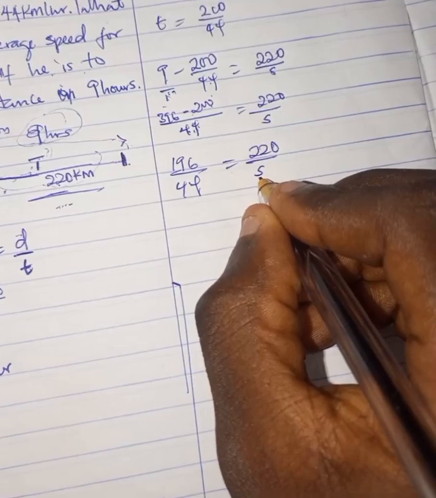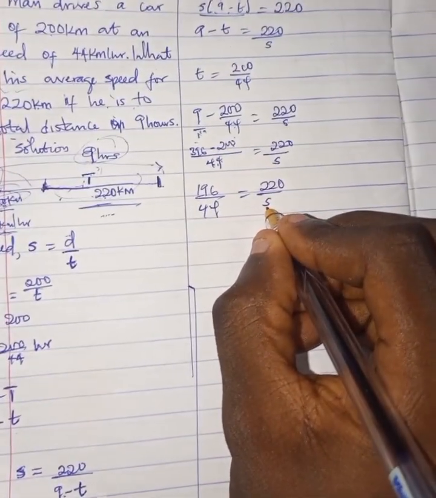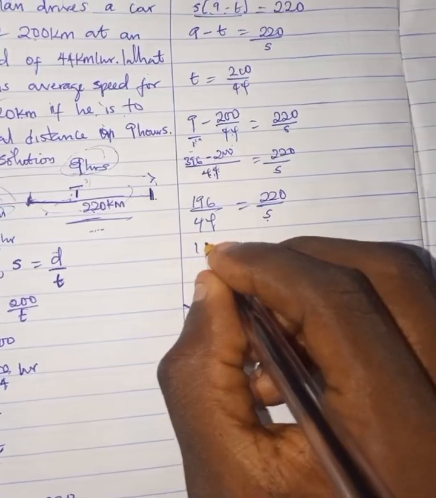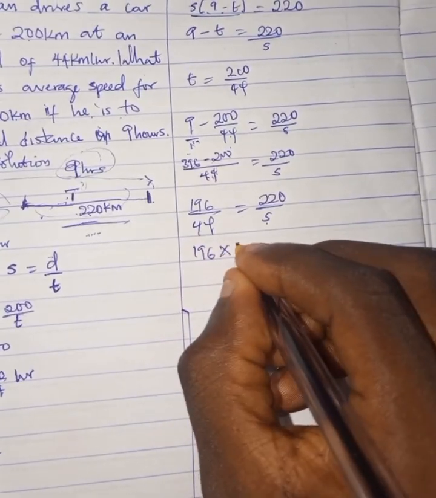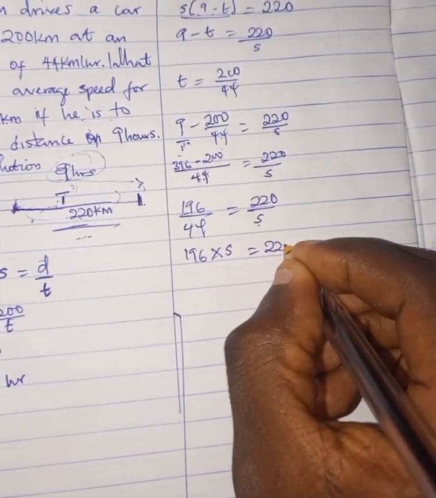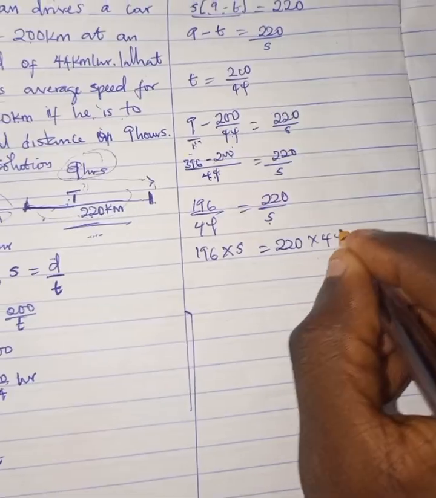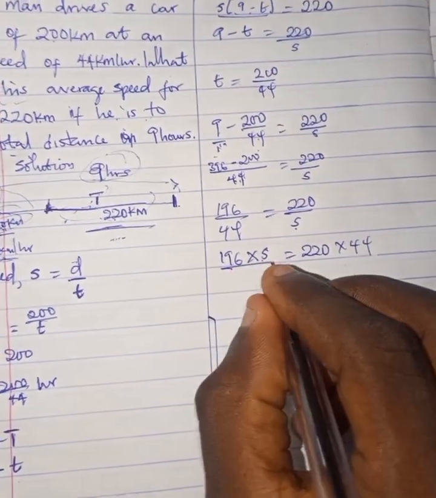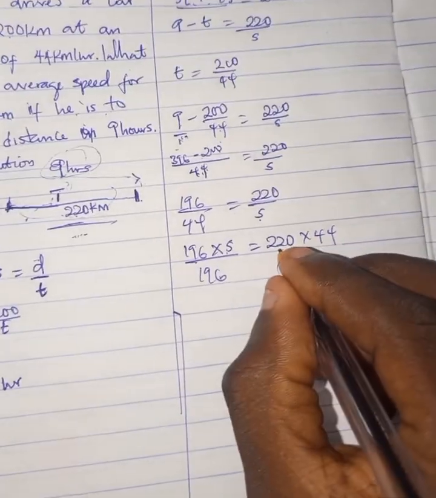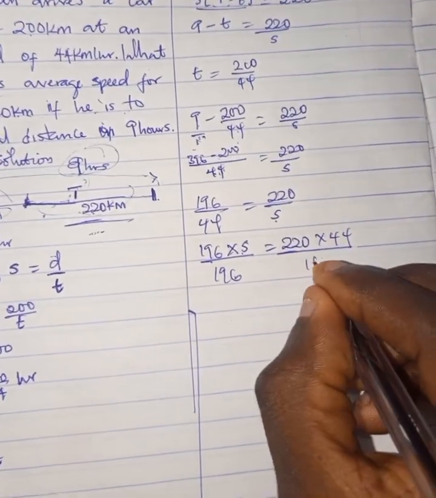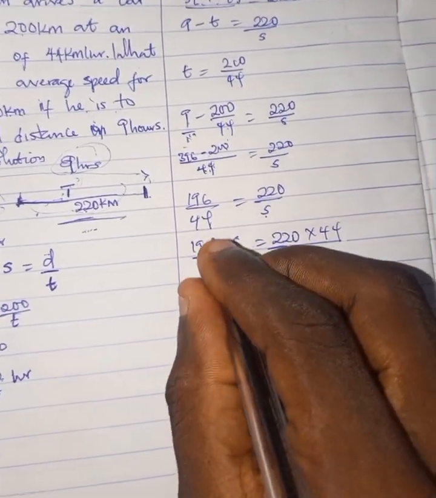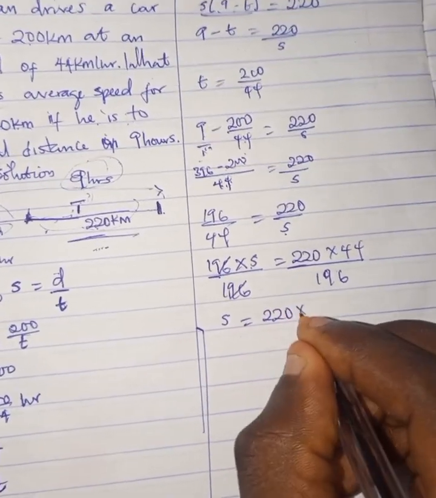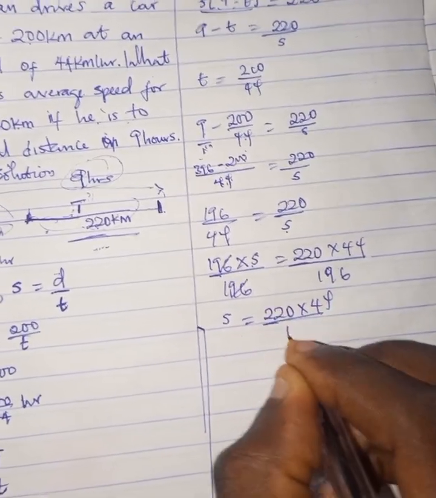Now I'm looking for my S, which is the average speed. Cross multiply. I'll be having 196 times S is equal to 220 times 44. Right? Now, since I'm looking for my average speed S, I'm going to divide both sides by 196. So this cancels out this. I am left with S equal to 220 times 44 all over 196.